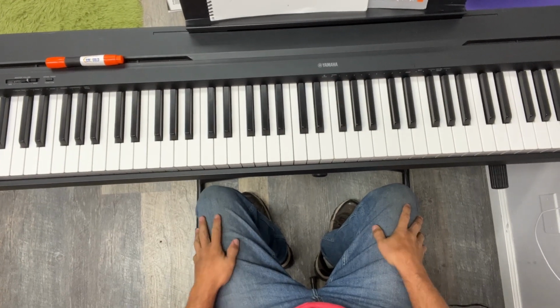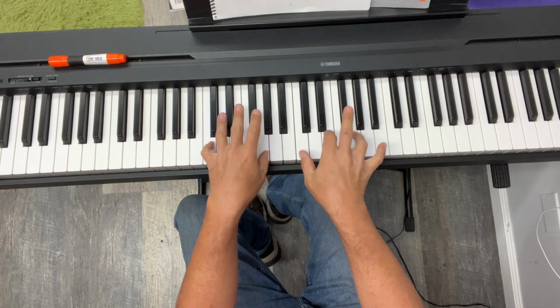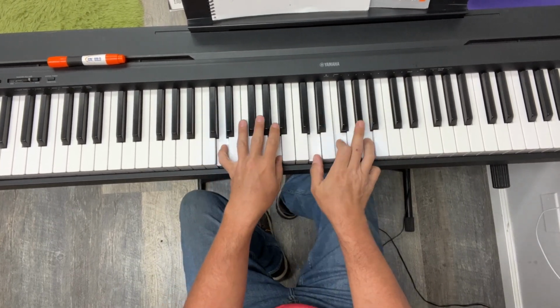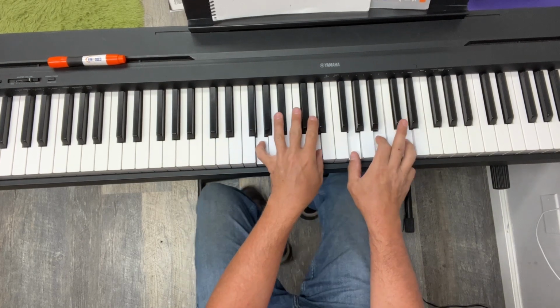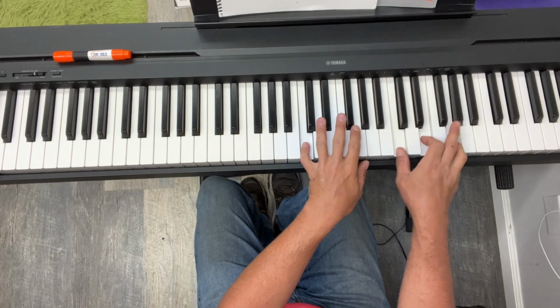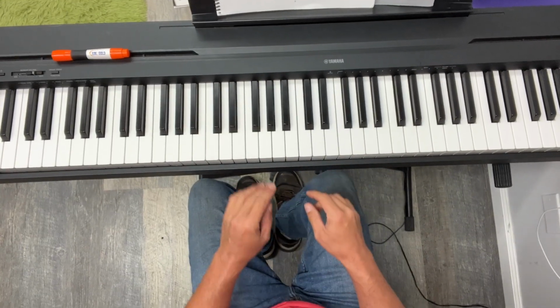Right, we're going to talk about majors and minors. I know that you know what the key of C major is. C major, D minor, E minor, F major, G major, A minor, B diminished, and then C. I want to play you a quick piece.